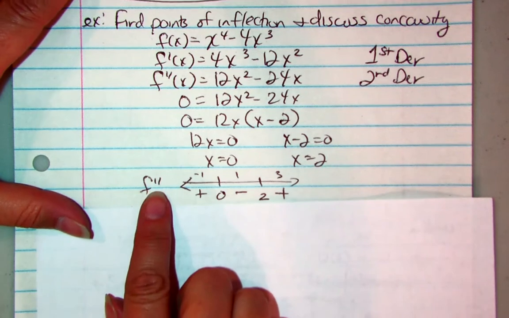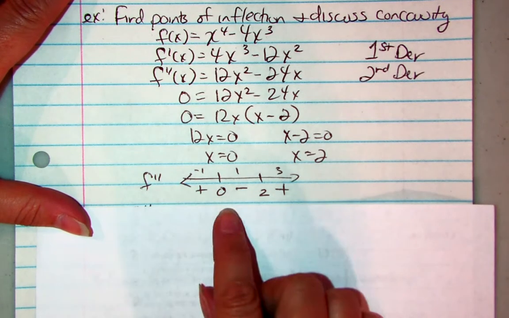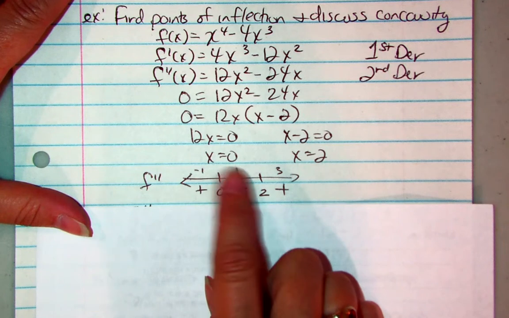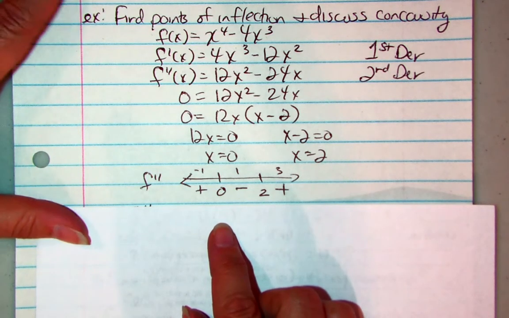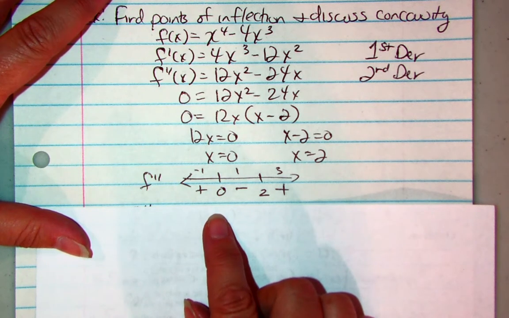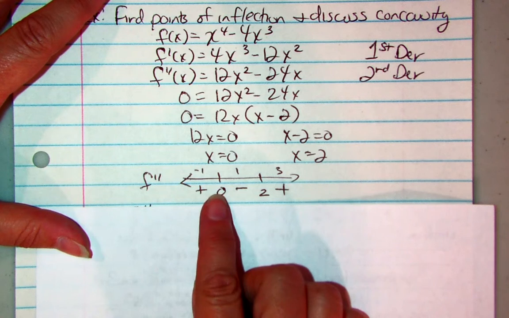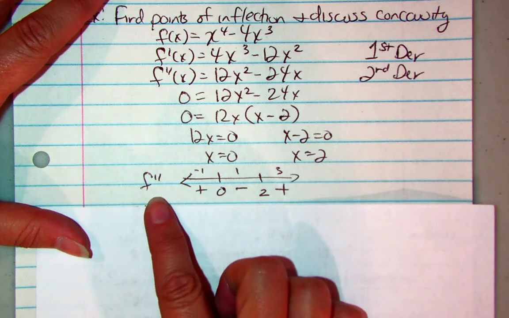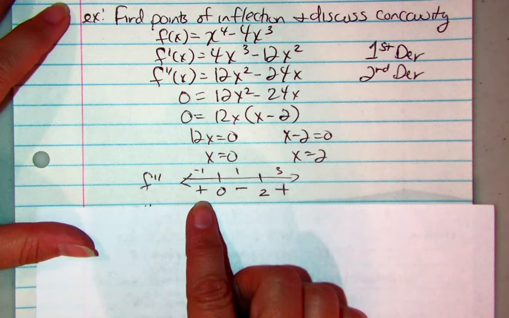So now, please notice I am sketching out a second derivative number line, my x-axis, with 0 and 2, and I have my 3 test points. And remember what it said, that concavity being upward or downward is based on intervals on f double prime that were either positive or negative.